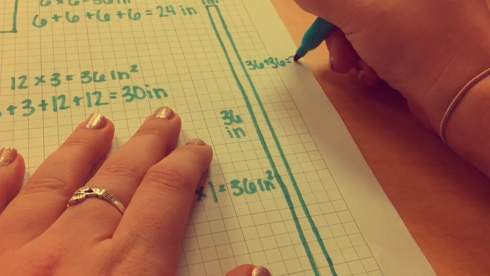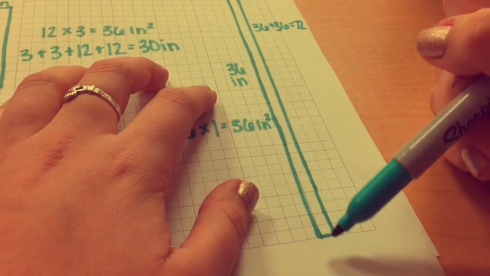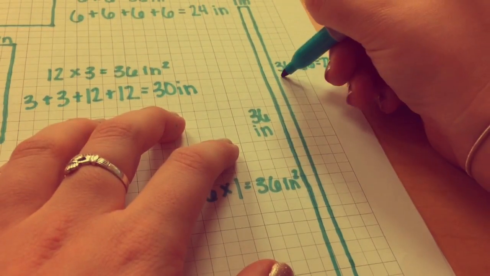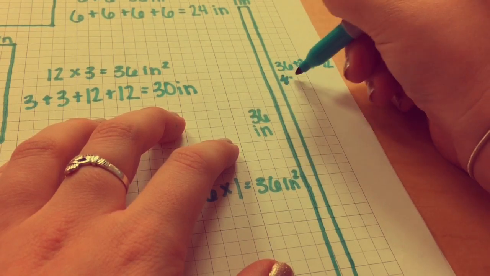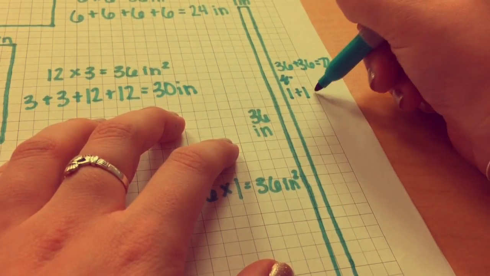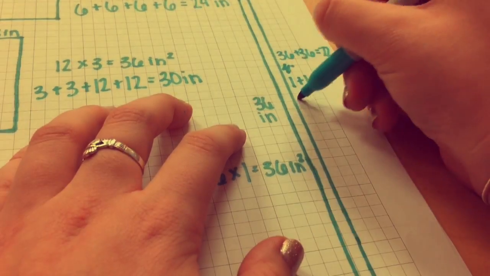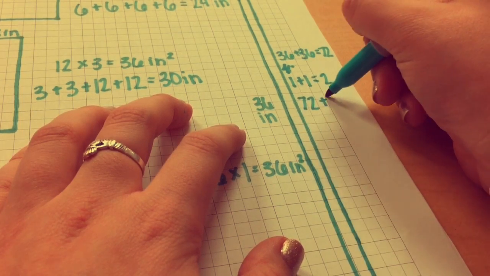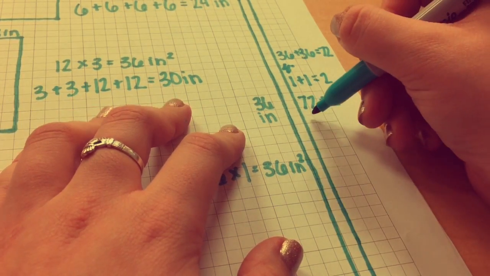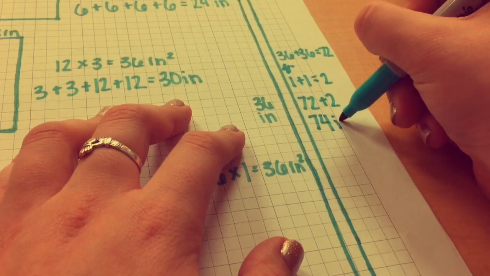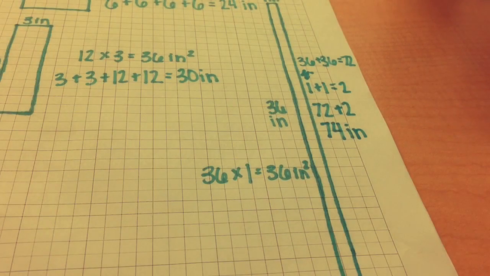And that'll give me 72, but I'm not done yet. You can't forget about these sides. So you have 1 plus 1 equals 2. So now I have to add my 72 plus 2 to give me a grand total of 74 inches for my perimeter on this last shape.